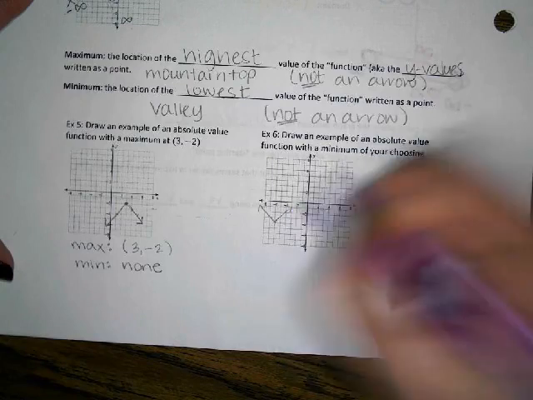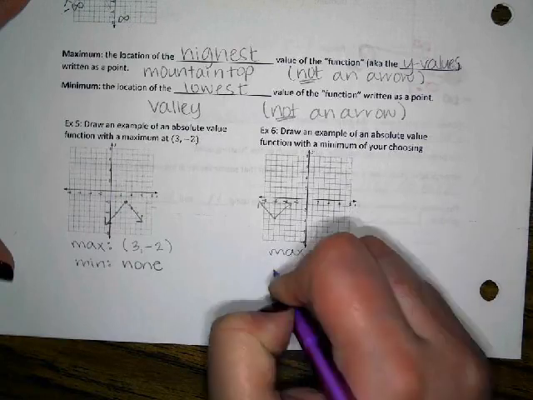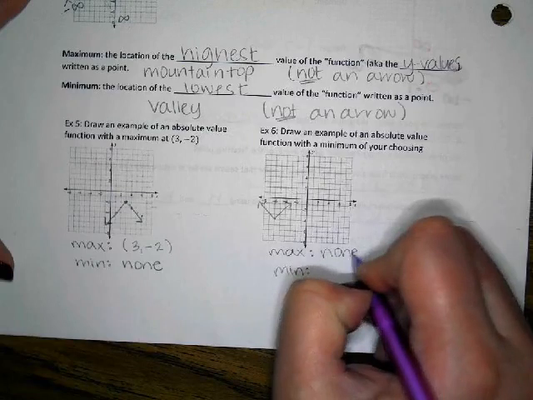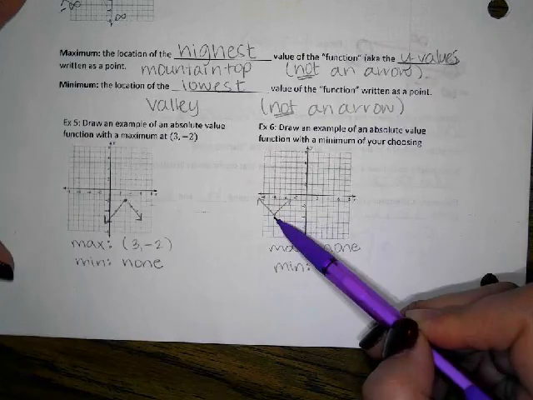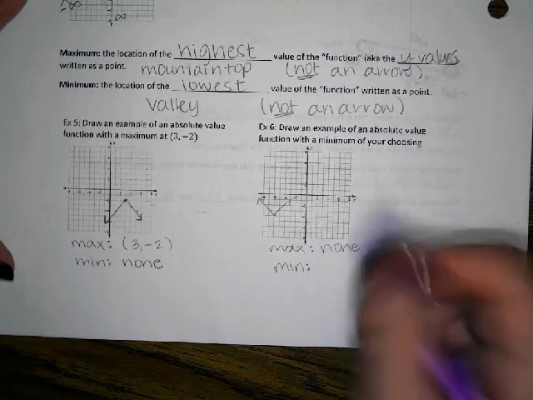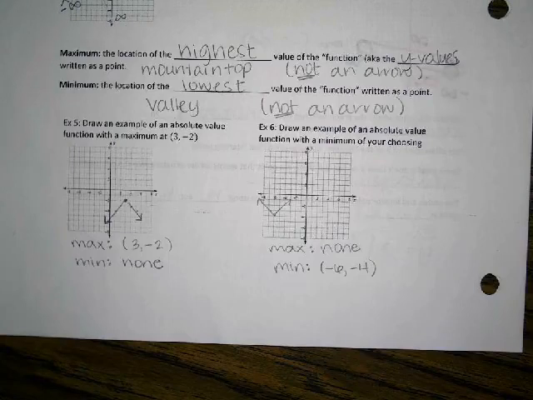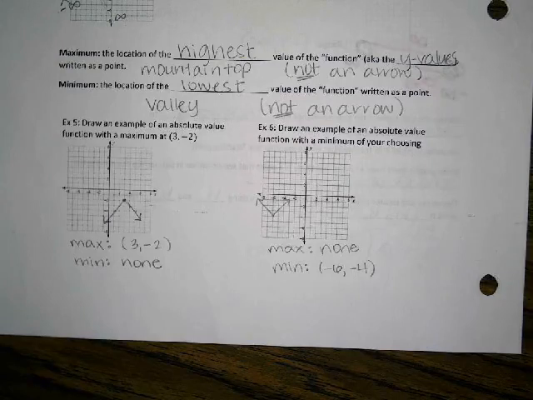And then off to the side, I'm going to say, okay, I'm finding the maximum. I'm finding the minimum. For the maximum, I'm going to say none. There isn't one on this graph. For the minimum, I'm going to look for what that point was for my valley. So mine was -6, -4. You might have put yours in the exact same spot as mine, but you might have put it in a different spot, and it's okay if yours is in a different spot. So one of the answers will always be none. And then for the other one, you'll have an actual answer.